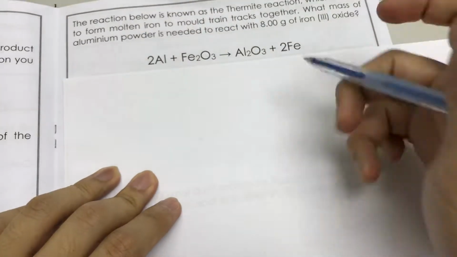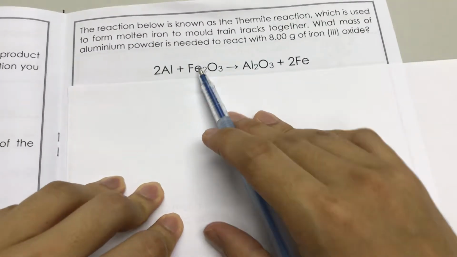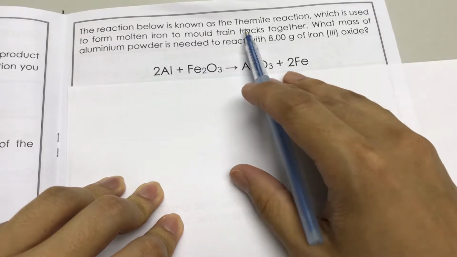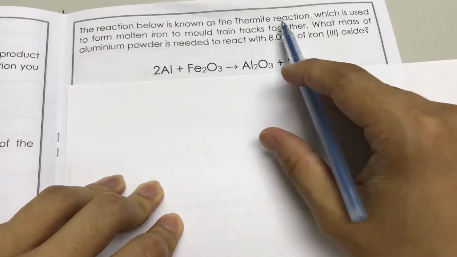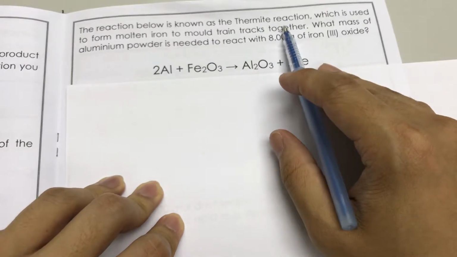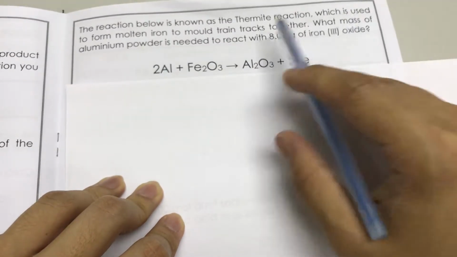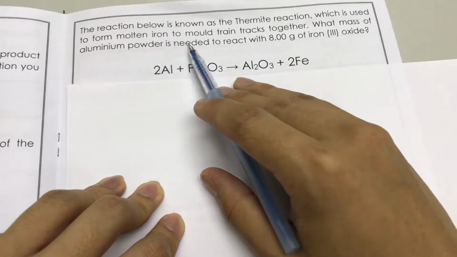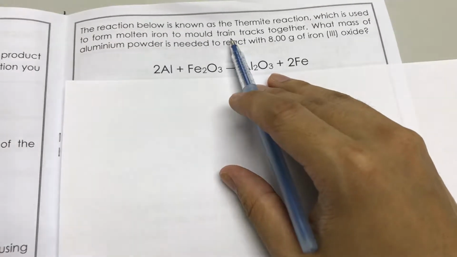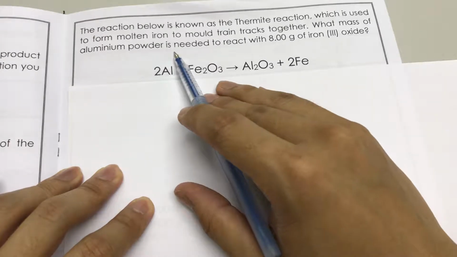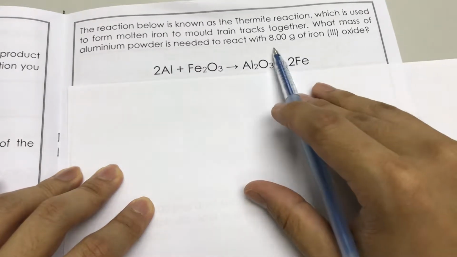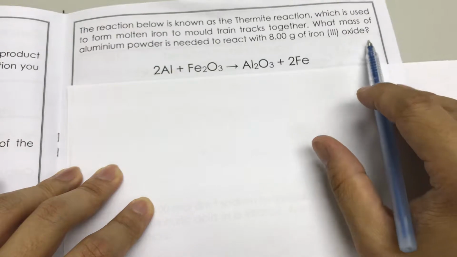Okay, so let's do this question, alright? The reaction below is known as the Fermat's reaction. So in any question, they may give you the context, something you have never seen before, and then which is used to form molten iron to mold chain tracks together. What mass of the aluminium powder is needed to react with 8 grams of iron trioxide?